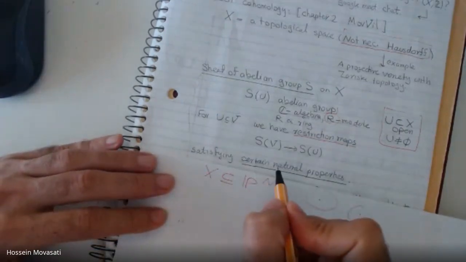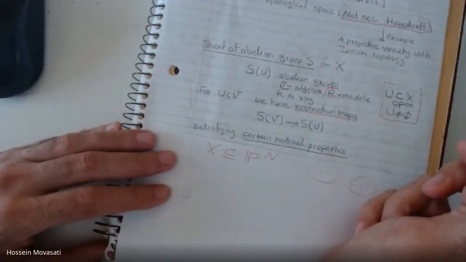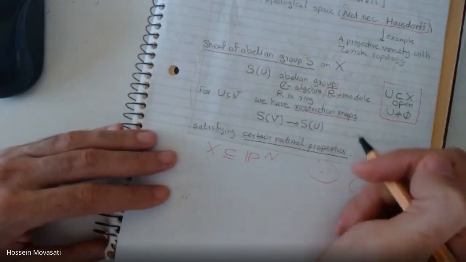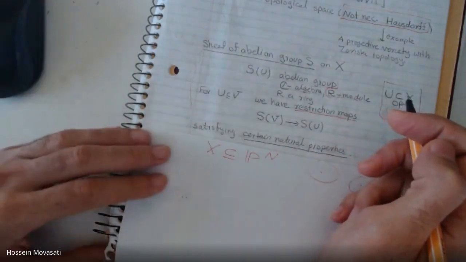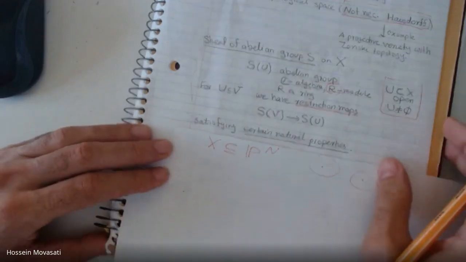So as I said, this restriction map must satisfy certain properties, but we just need a few examples to carry in mind. And when I am talking about a general sheaf, you can just replace it with these examples in your context, and then you can go ahead even without knowing the definition of a general sheaf.